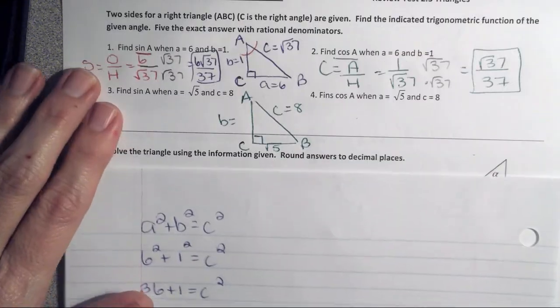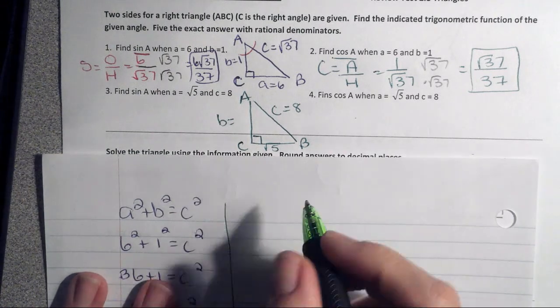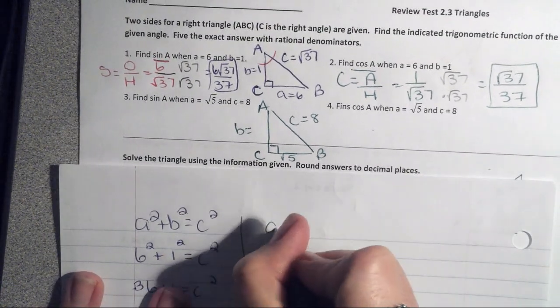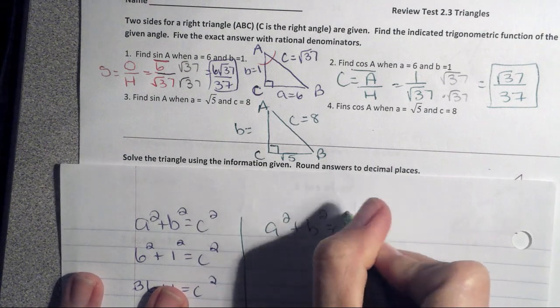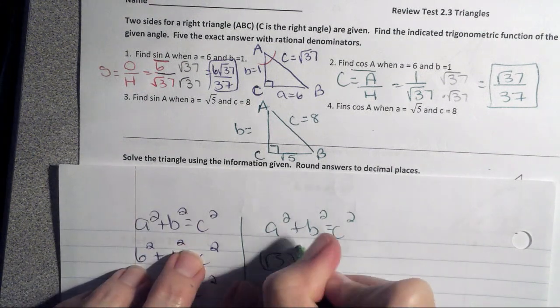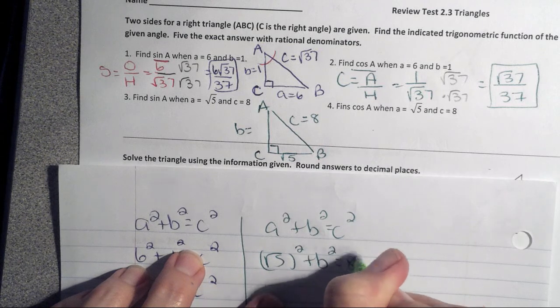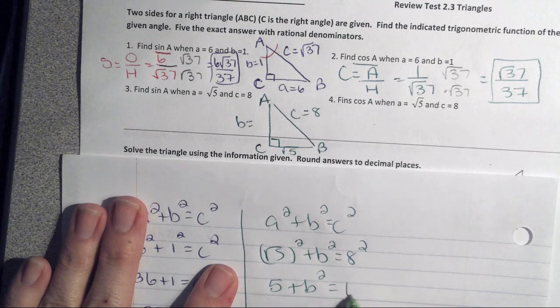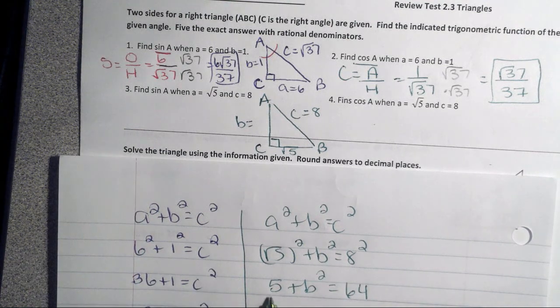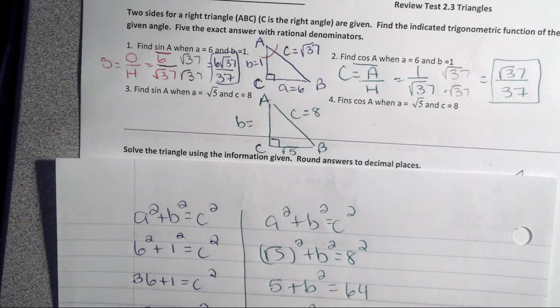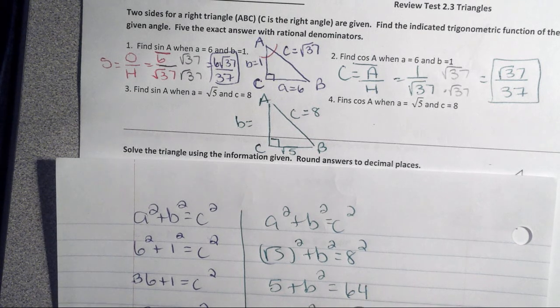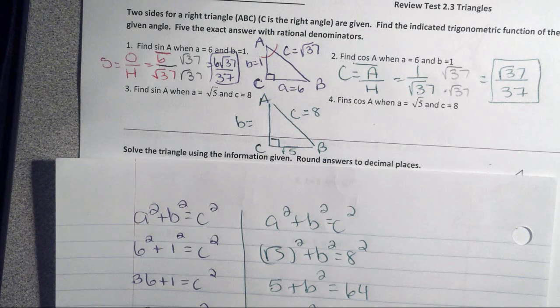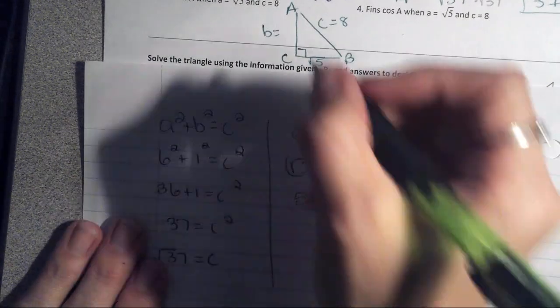So I'm going to go back to my same scratch paper. I'm using the same formula. A squared plus B squared equals C squared. So I've got the square root of 5 squared plus B squared equals 8 squared. Square root of 5 squared is 5. 8 squared is 64. I'm going to subtract 5 and get B squared equals 59. So B is the square root of 59.